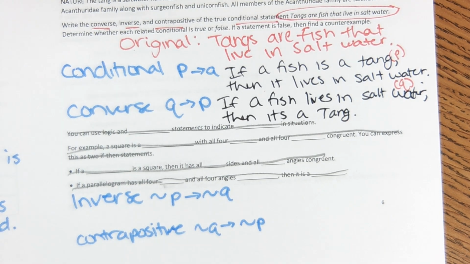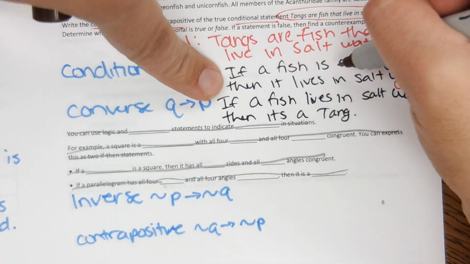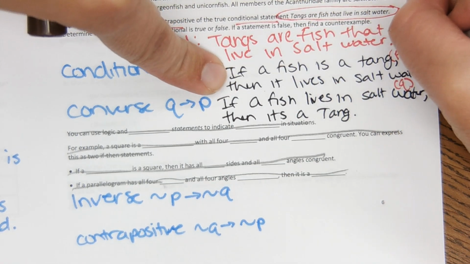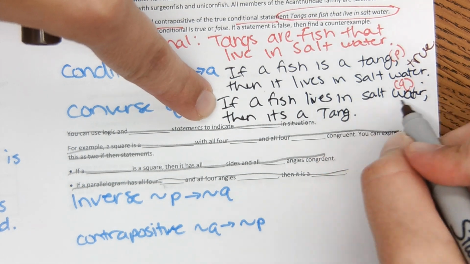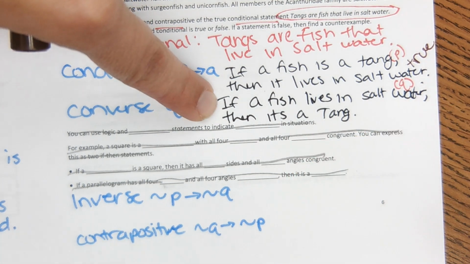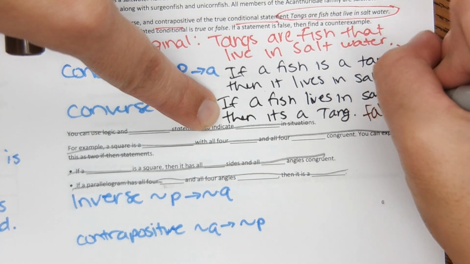Another thing it asks us to do is just determine whether these are true or false. If a fish is a tang, then it lives in salt water. That's true because all tangs live in salt water. But the next statement, if a fish lives in salt water, then it's a tang. There's a lot of fish that live in salt water, and they aren't all tangs. So this one is false.